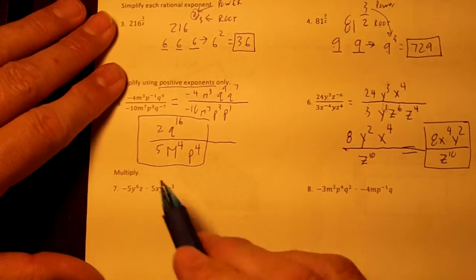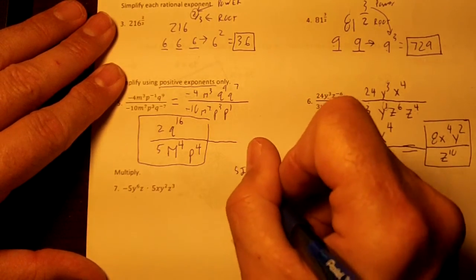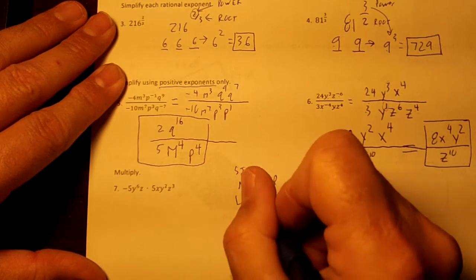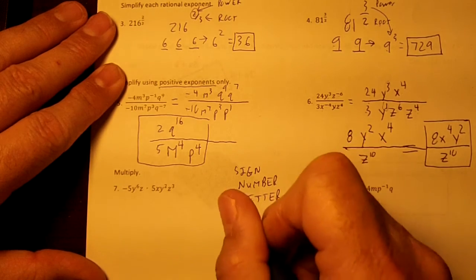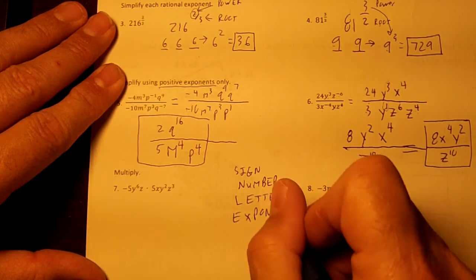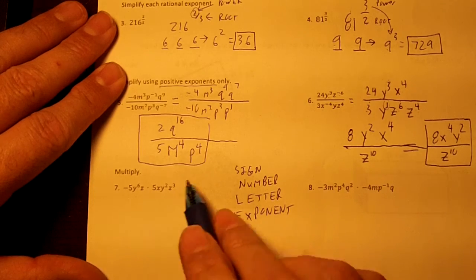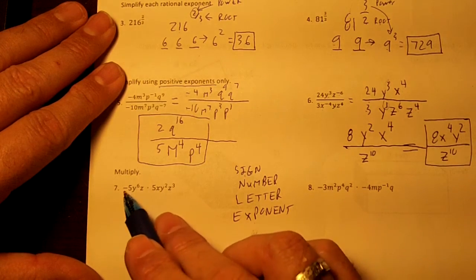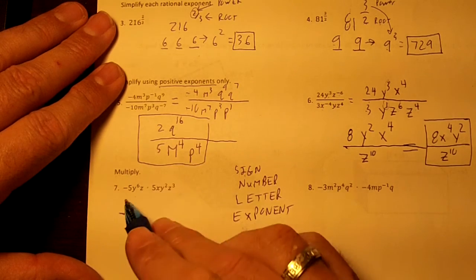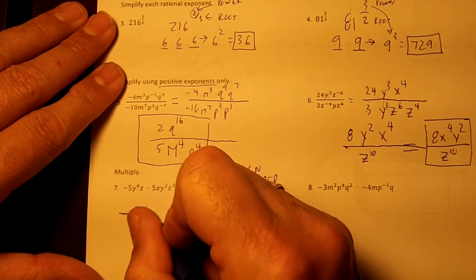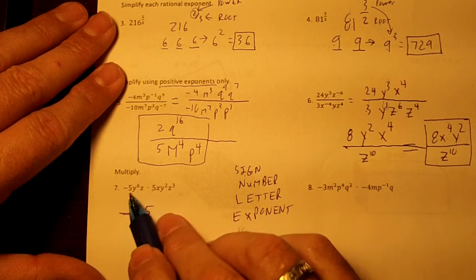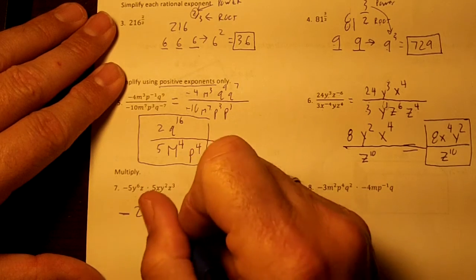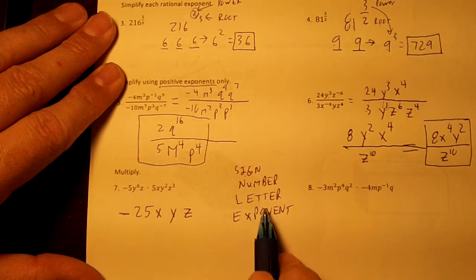And lastly, on number 7, you're going to do sign, number, letter, exponent. Okay, so we're going to multiply these, get sign, number, letter, exponent. Negative 5 times a negative times a positive is a negative. 5 times 5 is 25. I just got my sign and number. Write down the letters in alphabetical order. I have X, Y, and Z. So write down an X, a Y, and a Z. So I have my letters.